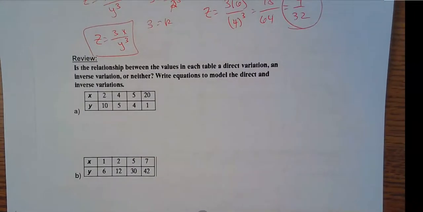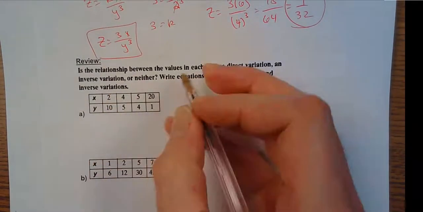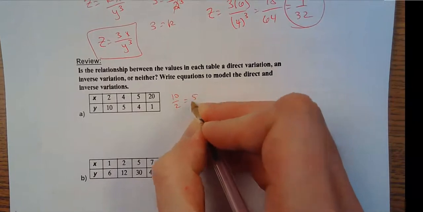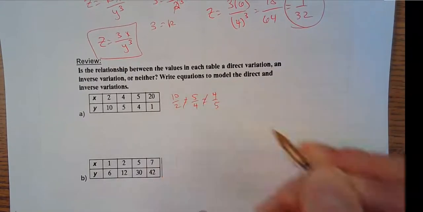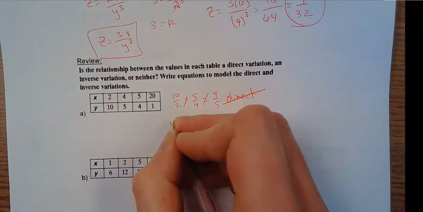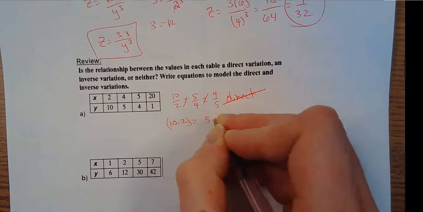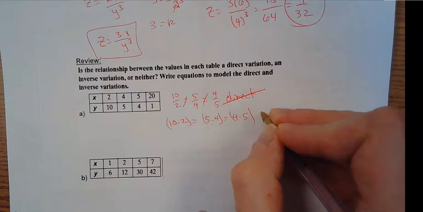Okay, now reviewing this. Is it direct, is it inverse, or is it neither? This is from yesterday. If you remember, to be direct, the quotients are all the same. Take y divided by x. If it's inverse, the products are the same. So when I look at these, are the quotients all the same? Is 10 divided by 2 the same as 5 divided by 4, the same as 4 divided by 5? Well, that's not true, so it's not direct. Now check the products. Is 10 times 2 equal to 5 times 4, which equals 4 times 5? 20, 20, 20. So that is true. So it is inverse.